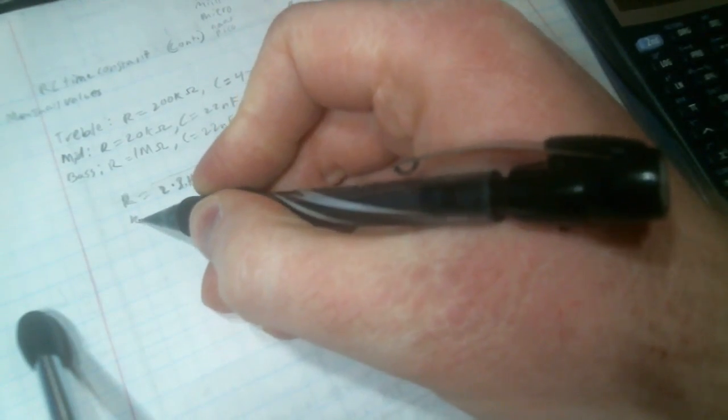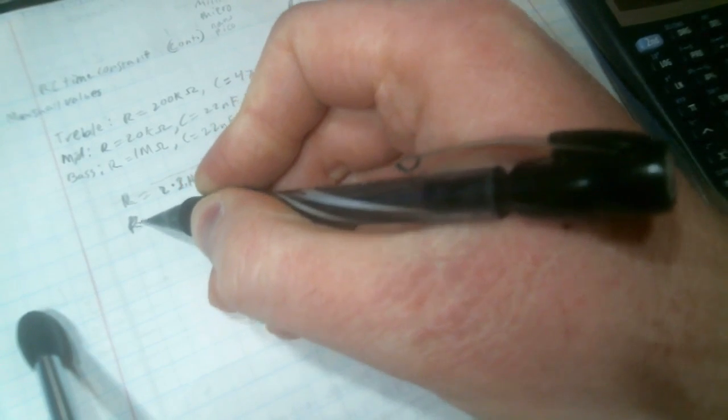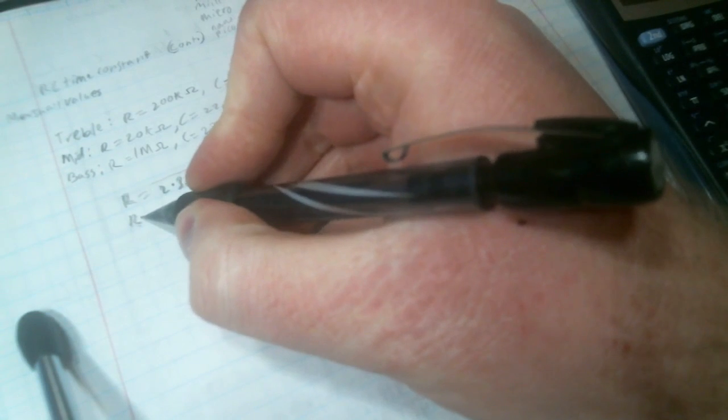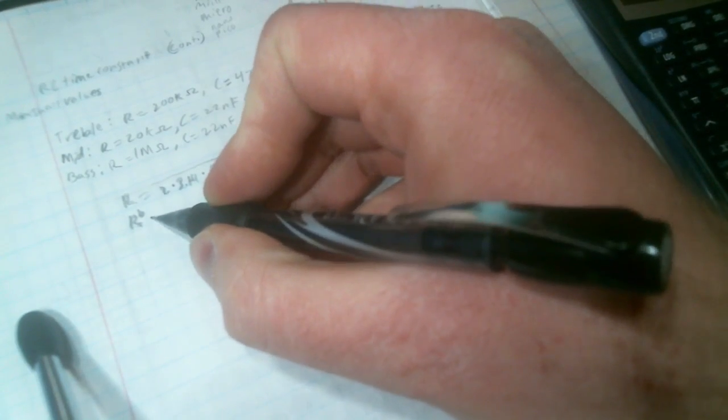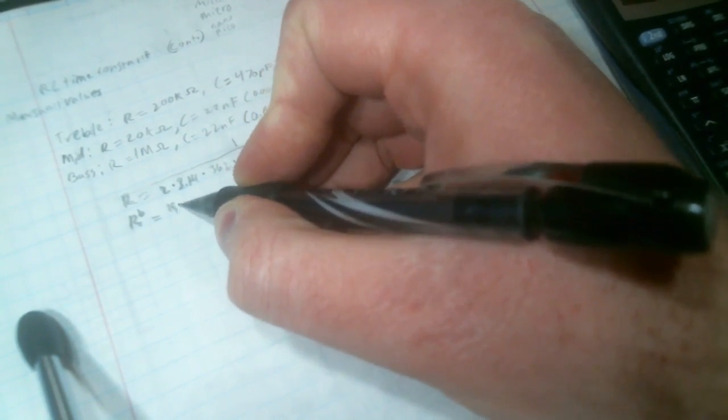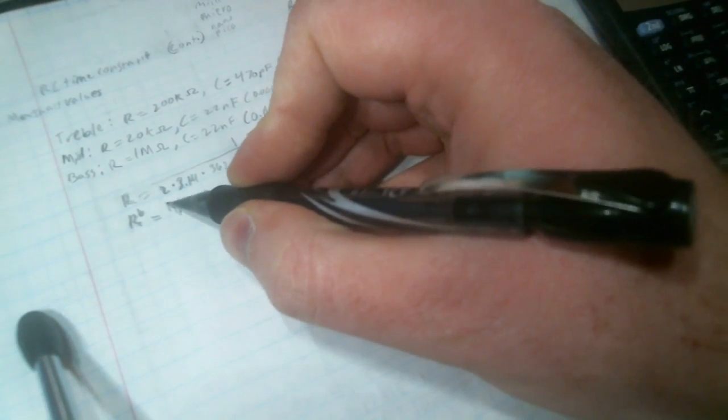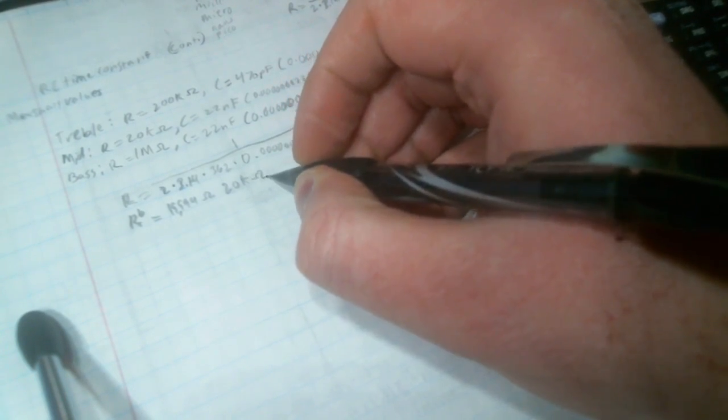So I'm gonna redraw that. I'm gonna make this R superscript B for base equals 19994 ohms. 20 kilo ohms.